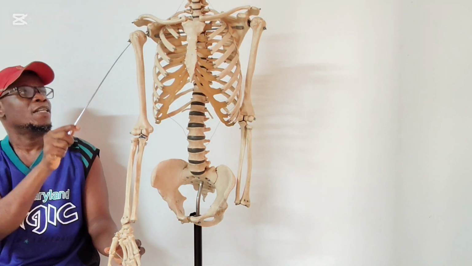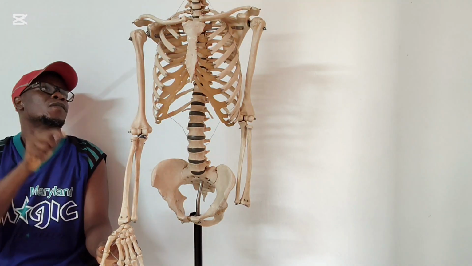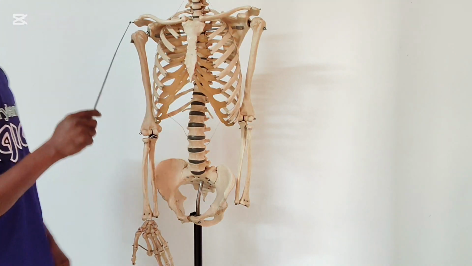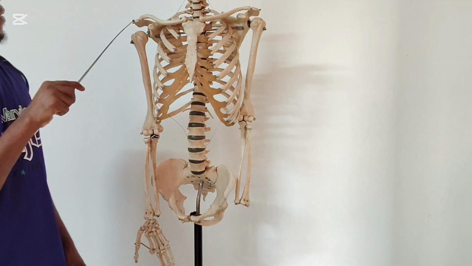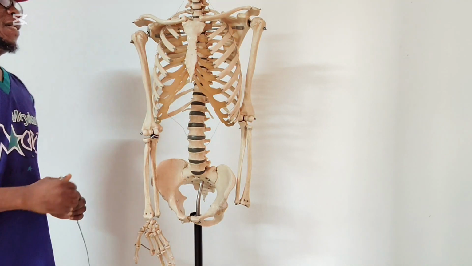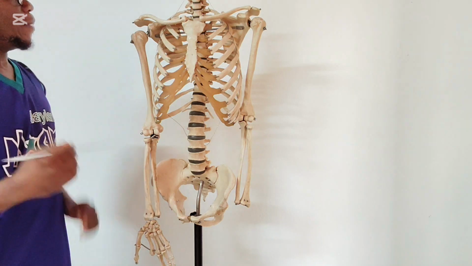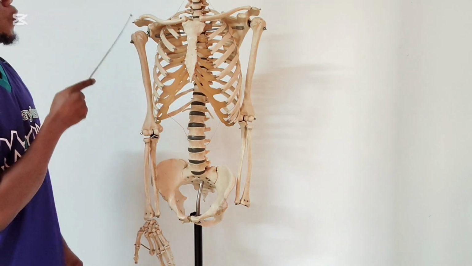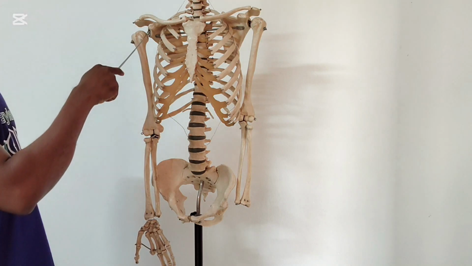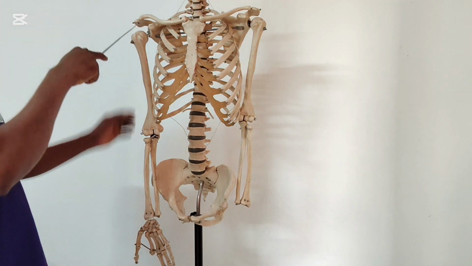The circumflex humeral artery, for instance, goes around that region. Now for the scapula, we have this prominence here, which is known as the acromion. Acromion because it is likened to the beak of a raven, the bird. That is the coracoid process. And that's the glenoid cavity where the head of the humerus fits or articulates.